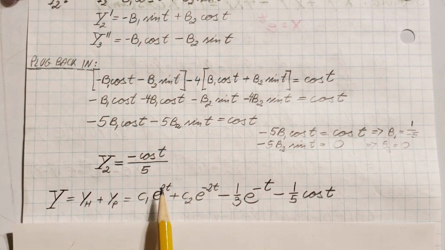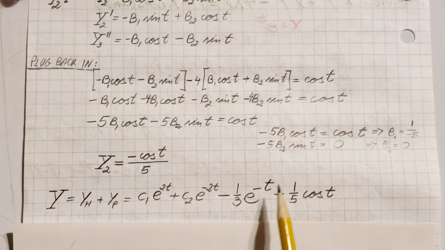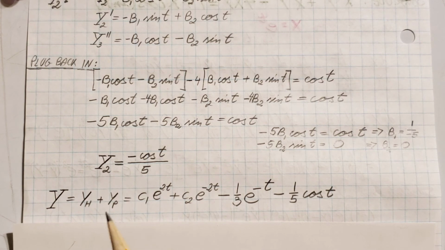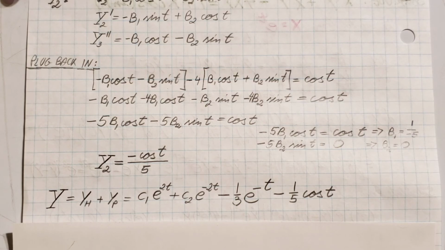Now here it is, our solution with all our components, homogeneous plus particular. So it's c1 e to the 2t plus c2 e to the negative 2t minus 1/3 e to the negative t minus 1/5 cosine t. Now be careful, make sure you don't accidentally think that we're done. We didn't start this problem with t's in it, we started with x's, so we have to go back and convert it back to x.